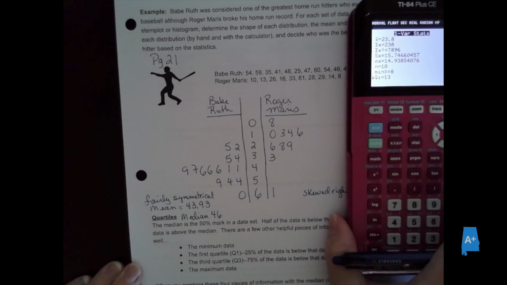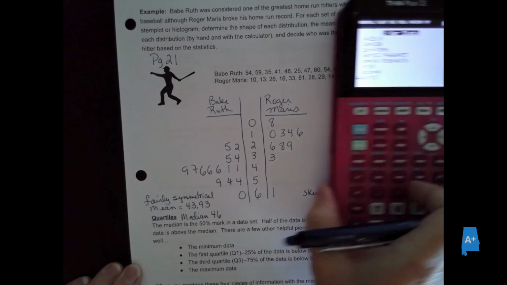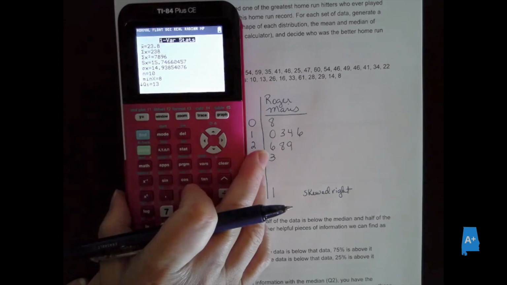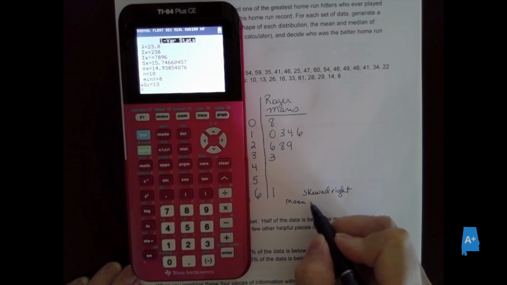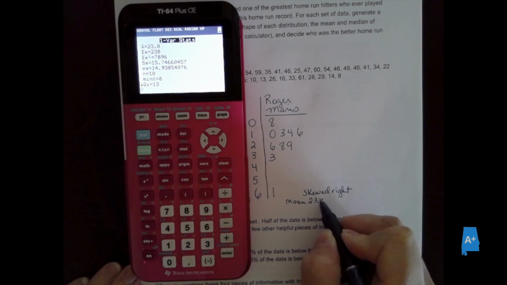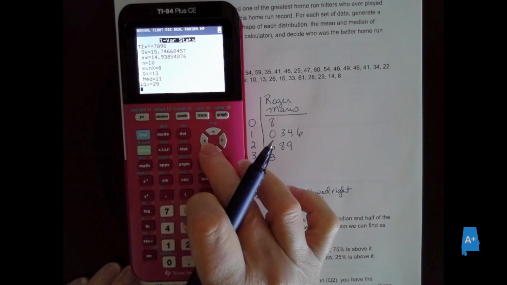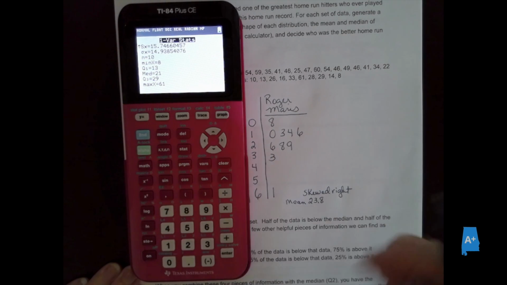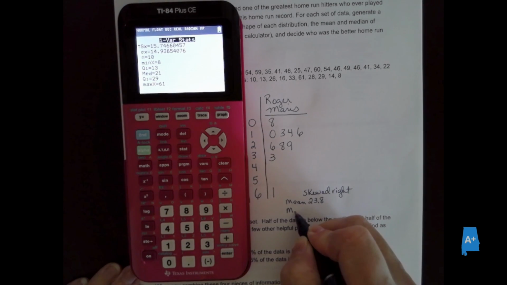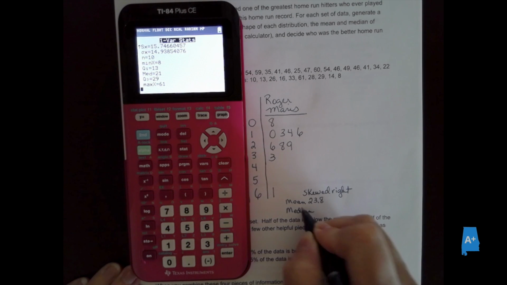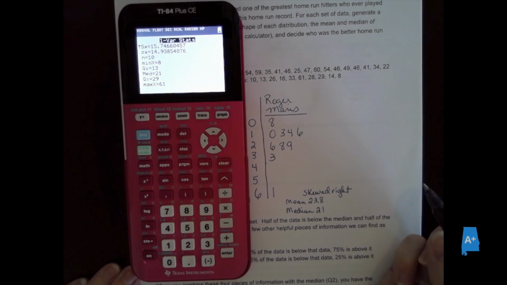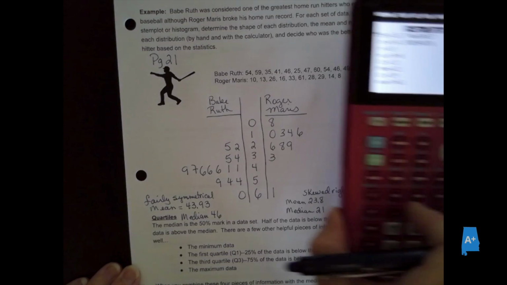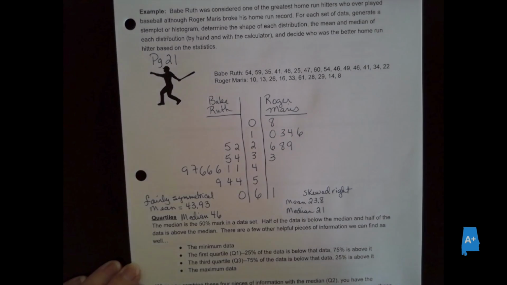And so the mean for that, sorry, I keep moving things. Let me move it over here because I can't see and write at the same time. The mean for that is 23.8. And I find the median by arrowing down. And the median is 21. Okay, and so I've done that.